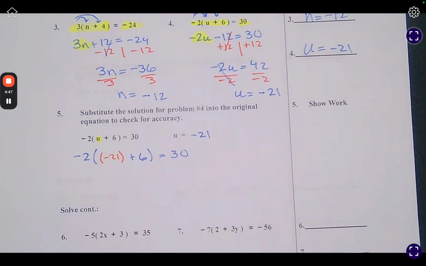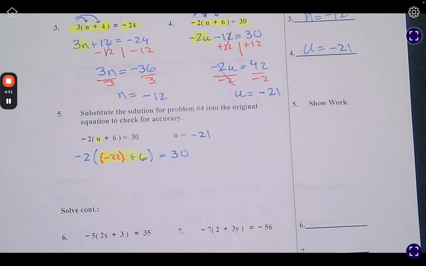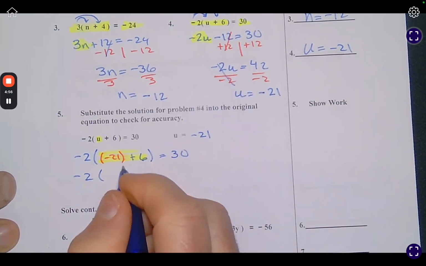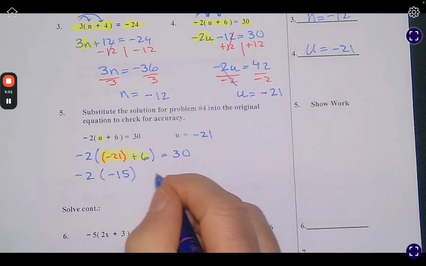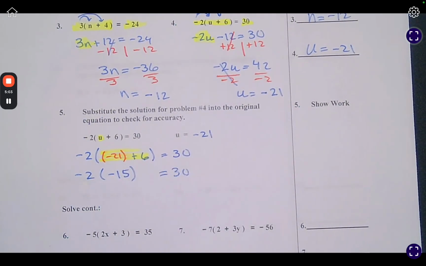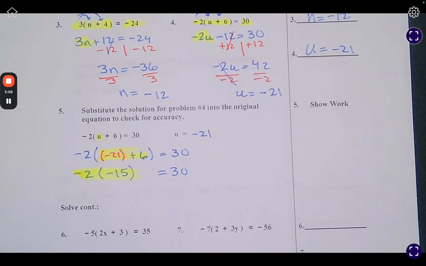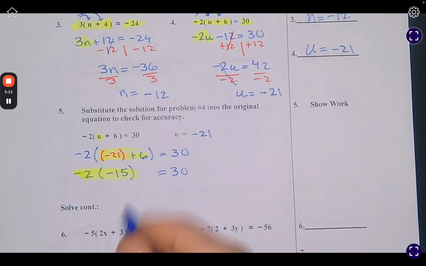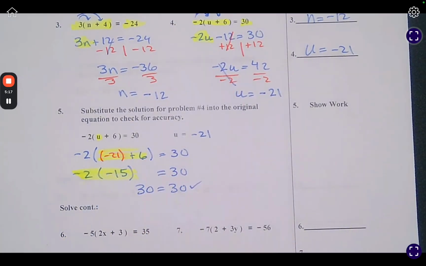Okay, simplify the right-hand side. Order of operations is what we're performing here. So I got to do what's in my parentheses. Negative 21 plus 6, negative 15. Equals 30. All right, now I'm going to multiply these two things together. This is simplification. Negative 2 times negative 15 is 30. Does 30 equal 30? You betcha. That checks. Let's go. I'm in good shape.